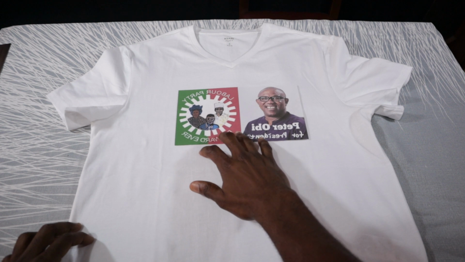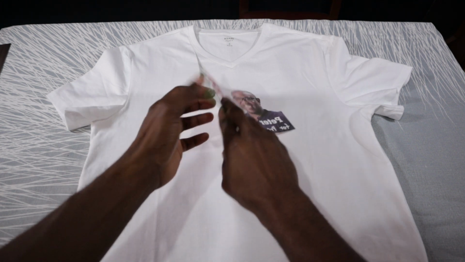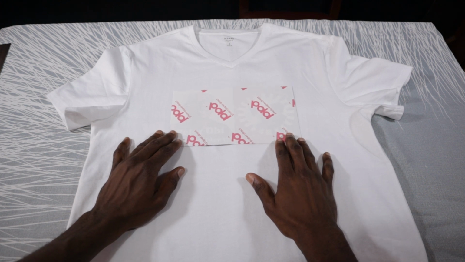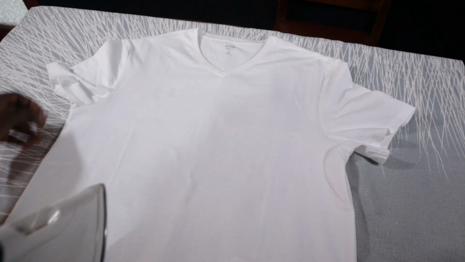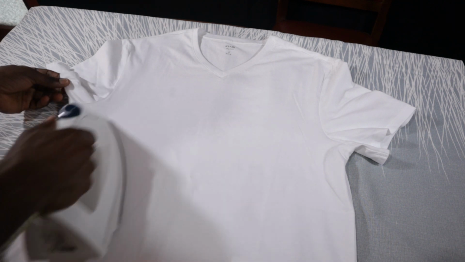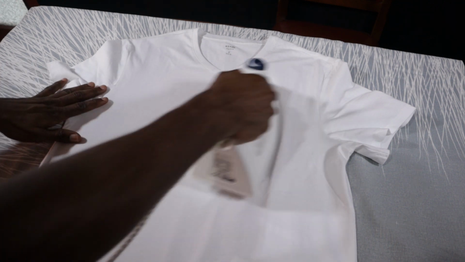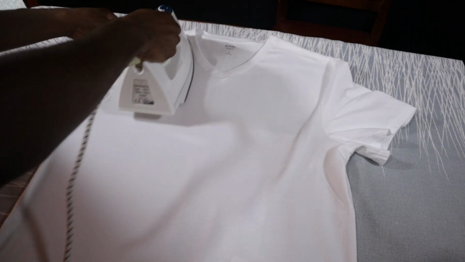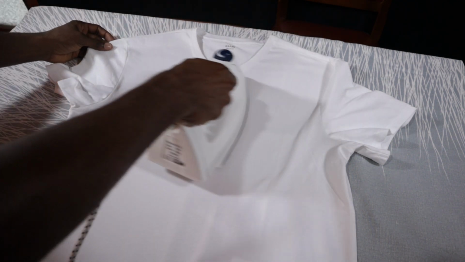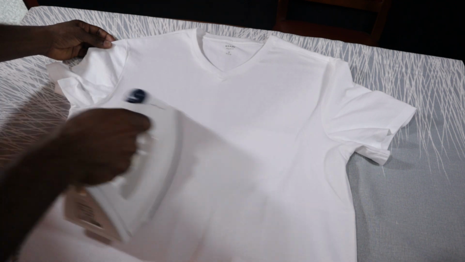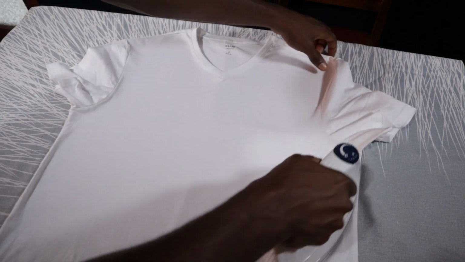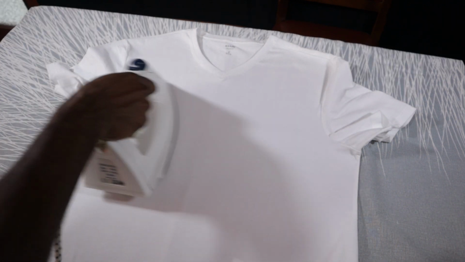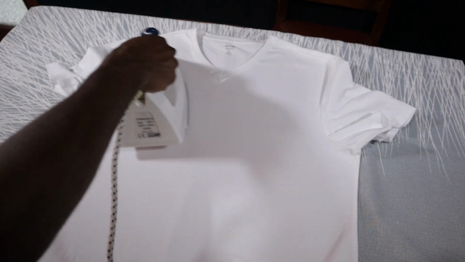Like I told you, we'll be printing it this way, upside down on the t-shirt. The first thing we're going to do is to iron our t-shirt, just to remove any wrinkles or surfaces that you don't want. We're going to place our iron on the maximum heat. We're going to iron exactly the place where you'll be placing your prints.